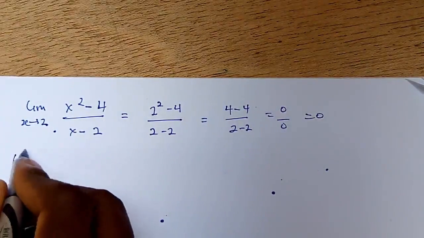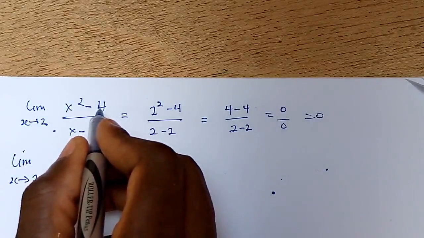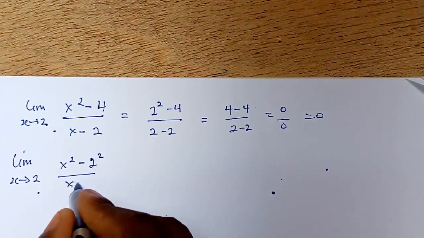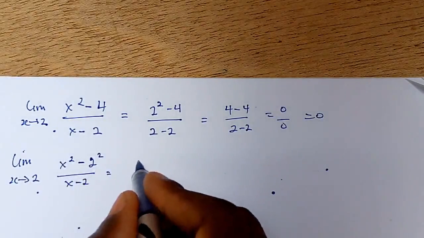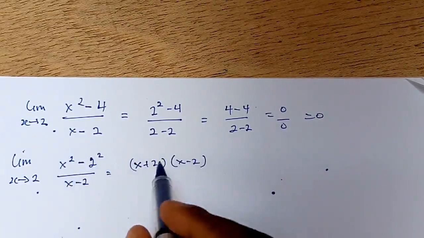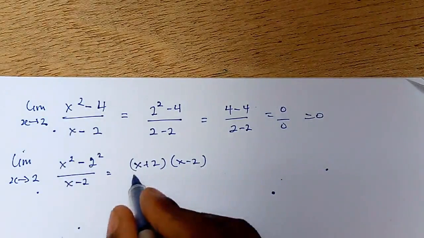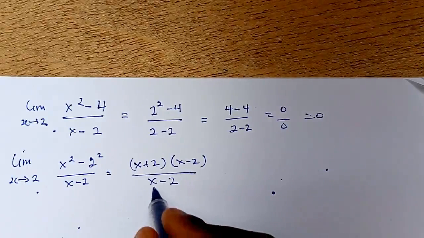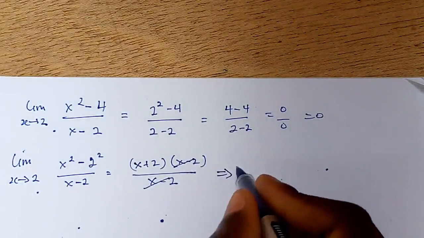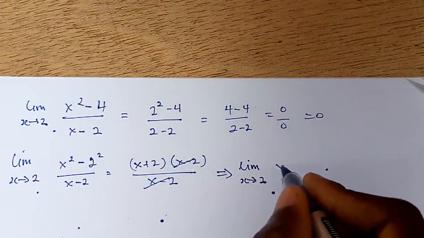We can say here limit as x approaches 2, and we know that this is x squared minus 4, and 4 can be 2 squared, so we have x squared minus 2 squared over x minus 2. This becomes a difference of two squares, so we can write (x plus 2)(x minus 2). Now x minus 2 cancels x minus 2, and our expression becomes the limit as x approaches 2 of just x plus 2.